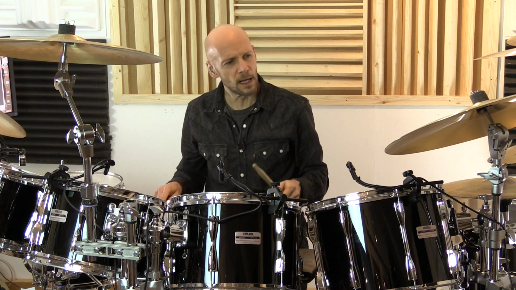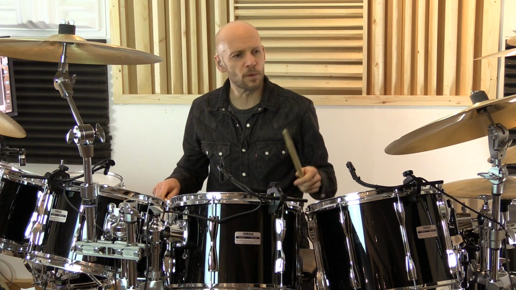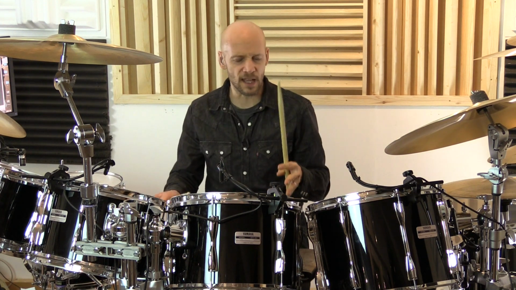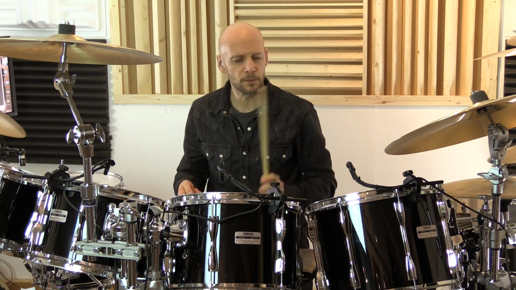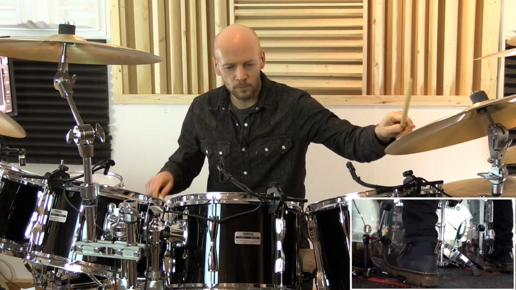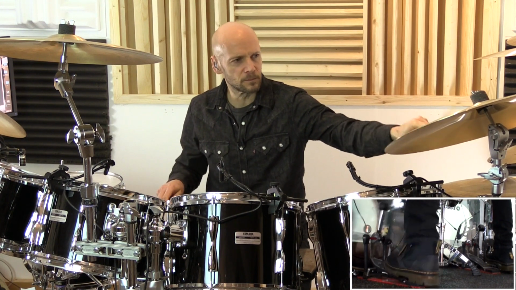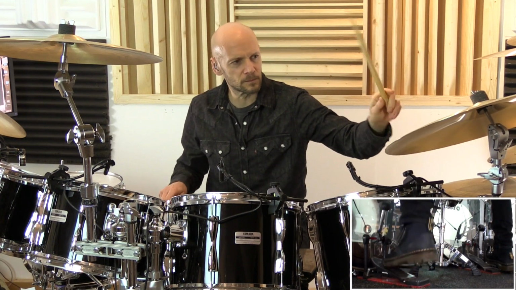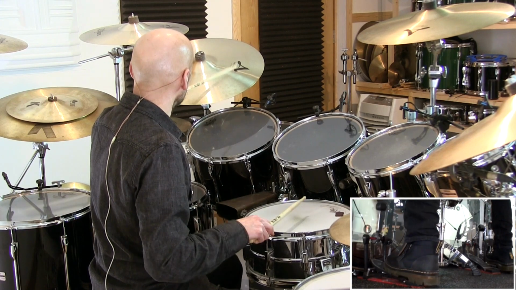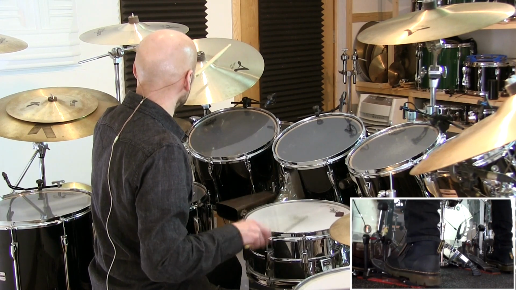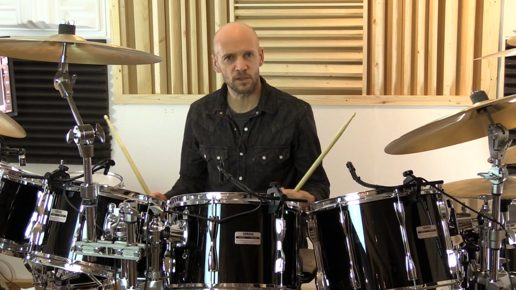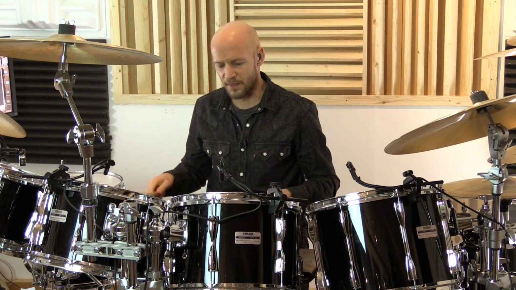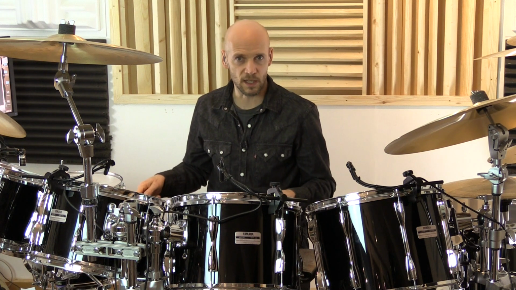So for example, let's try that with just the basic kick and snare, 1 and 3, 2 and 4, like this. And once again, we could introduce the ghost notes, and the hands are still playing alternating single strokes.